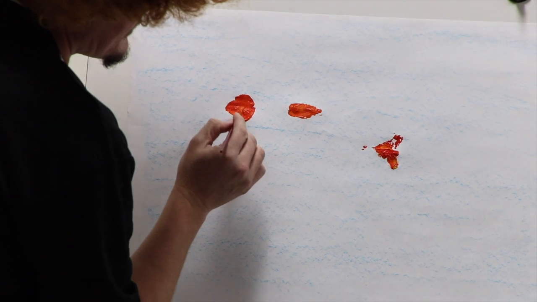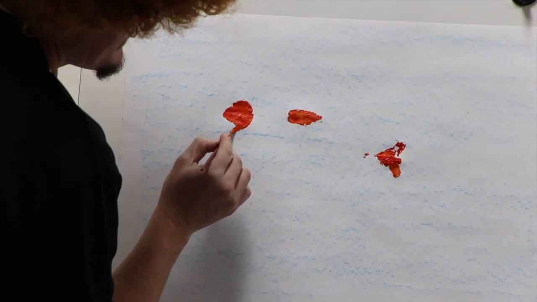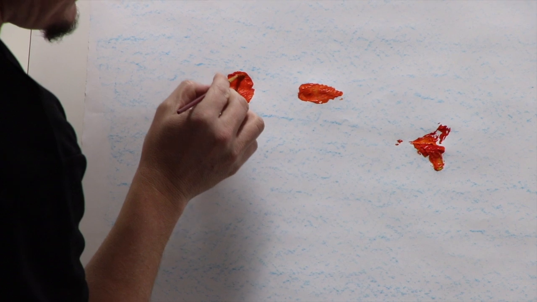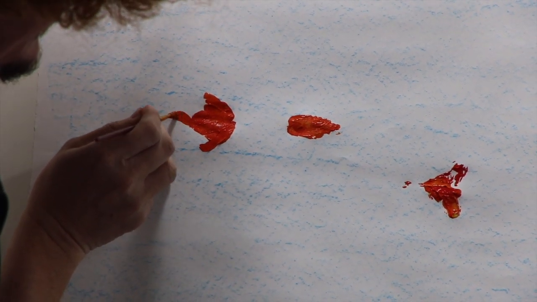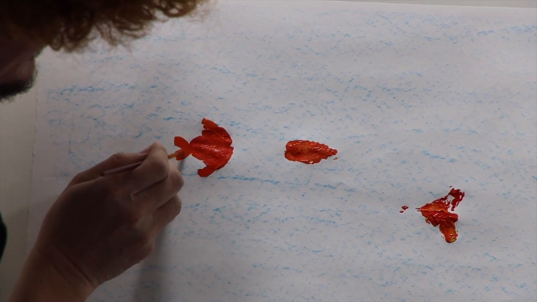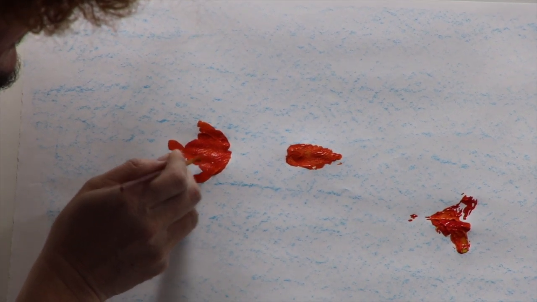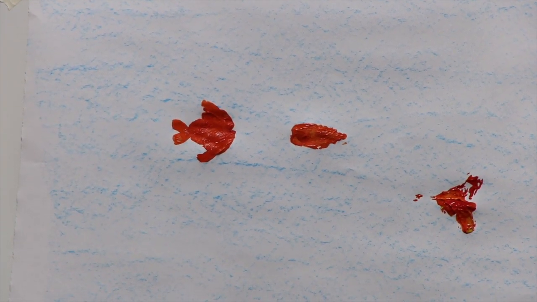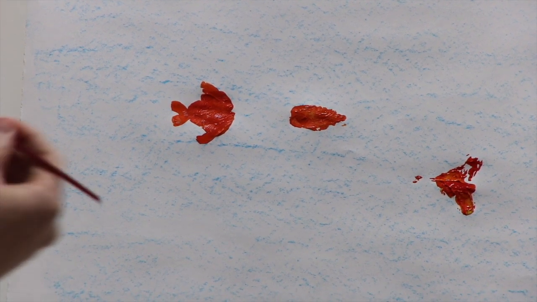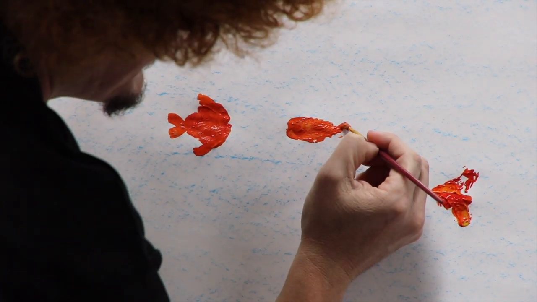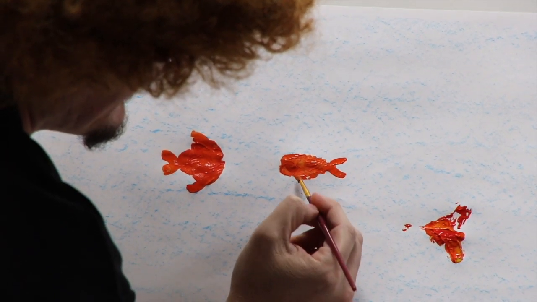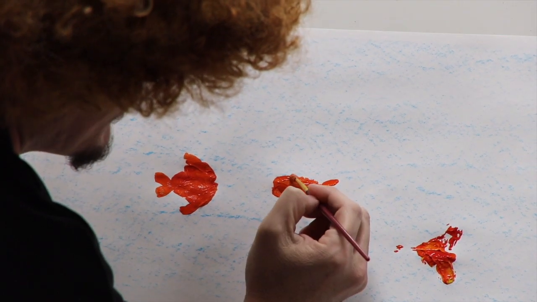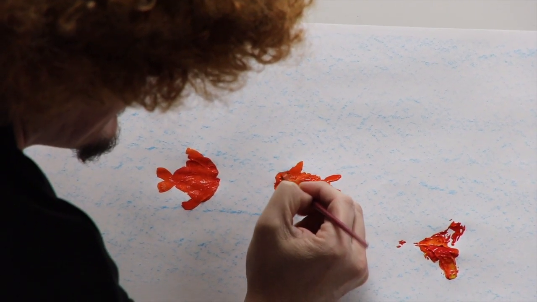See? My fish needs some fins. I'll just pull some fins out. Look at that. And then he needs some fins coming out the back of him, because fish have little fins. Look at that. There's our fish. We'll do the same thing to this little fish over here. I need some more orange on my brush. And maybe he gets a little fin right there. And another little fin right there. A little fin here. Maybe one coming out his back. Look at that. There's my fish.